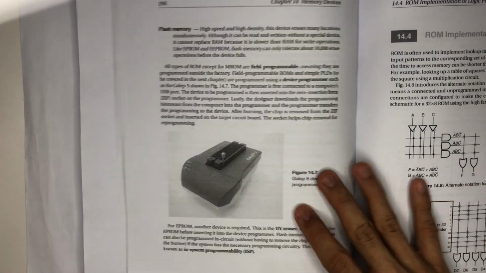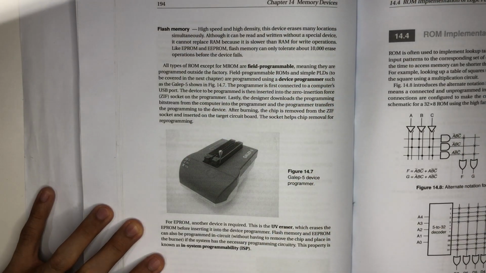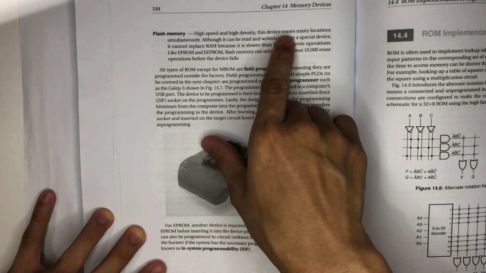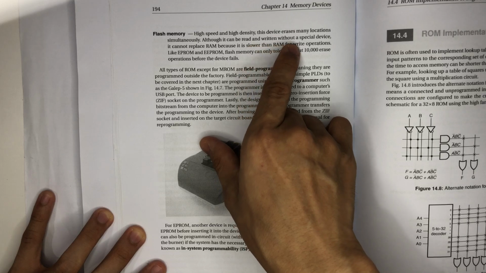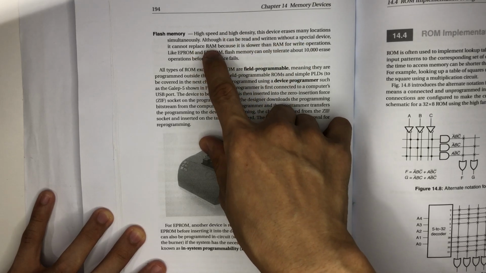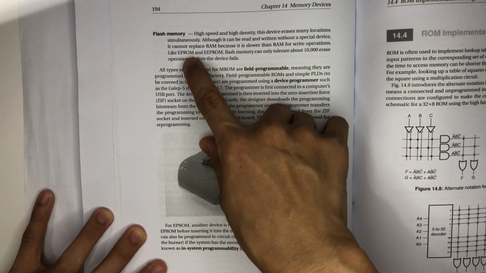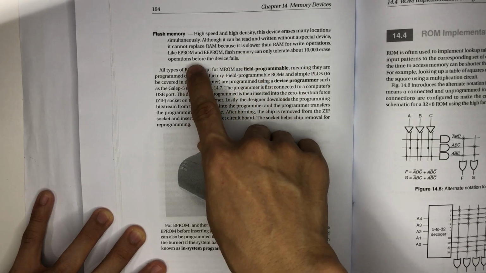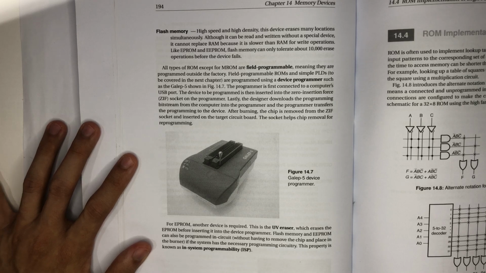Next, I think this one is popular already, the flash memory. The flash memory is just like what we know. It is high speed and high density. This device erases many locations simultaneously. Although it can be read and written without a special device, it cannot replace RAM because it is slower than RAM for write operations. Like EPROM and EEPROM, flash memory can only tolerate about 10,000 erase operations before the device fails. So the flash memory actually has limits. You guys need to know this.